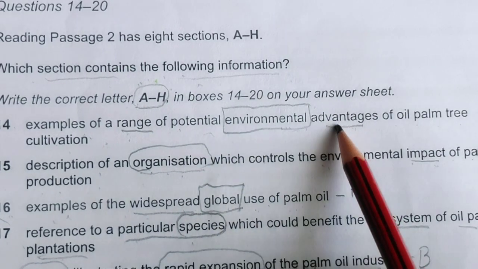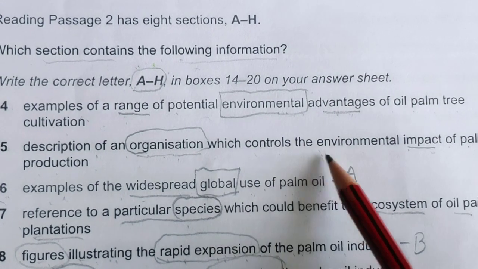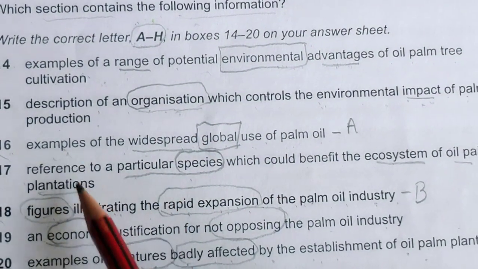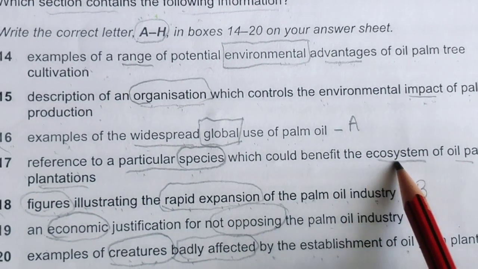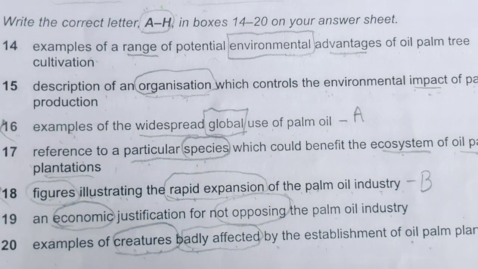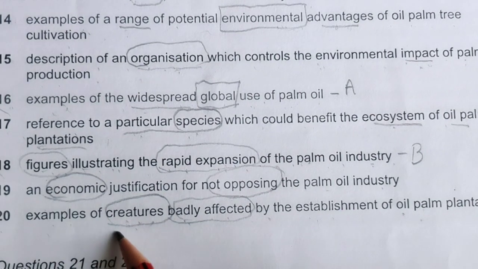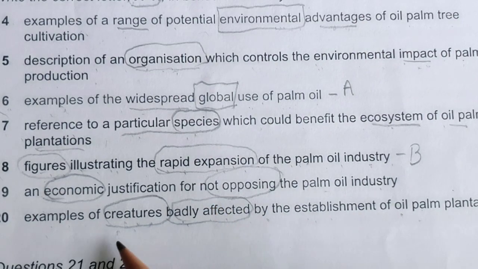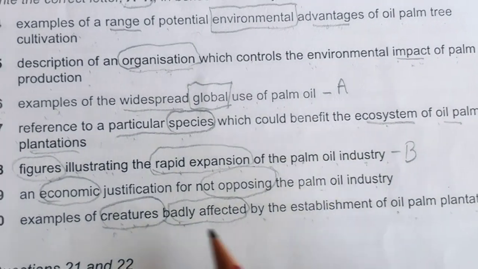A range of advantages? No, they are not talking about advantages. An organization which controls the environmental impact? No, there is no organization. This we have done. A reference to a particular species which could benefit the ecosystem of oil palm plantations? No. Yeah, this we can read. Examples of creatures badly affected by the establishment of oil palm plantations, yes. Examples of creatures, so creatures are there.